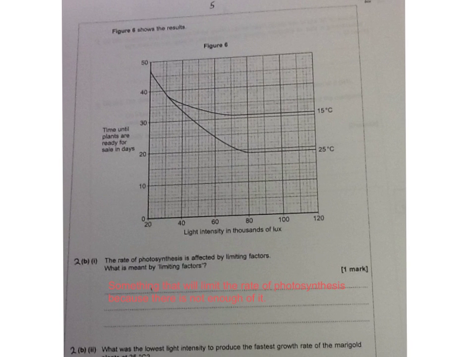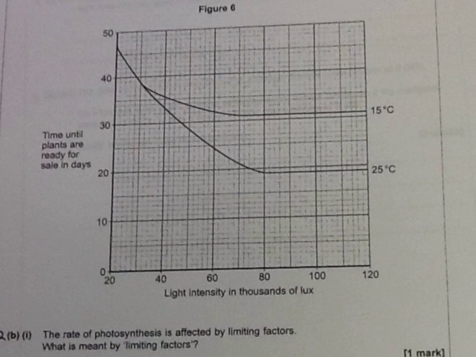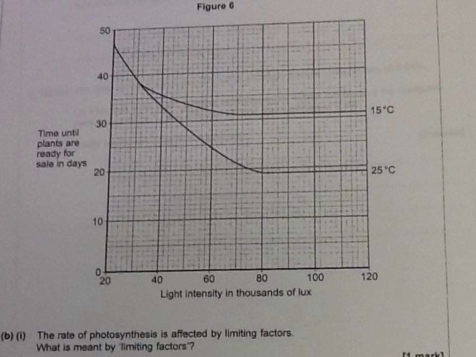Okay, I'll make this a little bit zoomed in. Look at it in a bit more detail. Okay, so it is only this line here that we are interested in. The other line is for 15 degrees, so do not pay any attention to this line here that's being pointed out now. It's only this one that we want. And we're looking for the lowest light intensity where we've got the maximum rate of photosynthesis, so the quickest time that it grows. If we look at here, this is showing the time until the plants are ready for sale in days. So the lower the number of days, the faster it is growing.